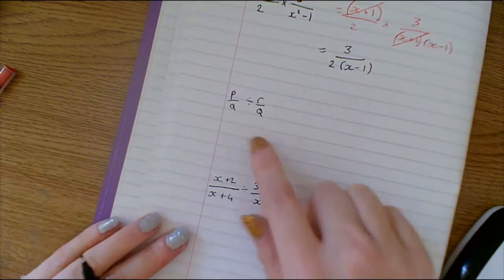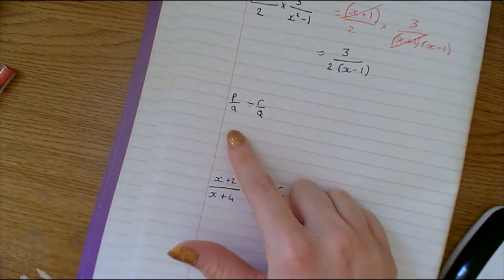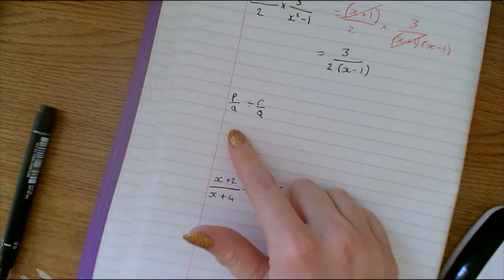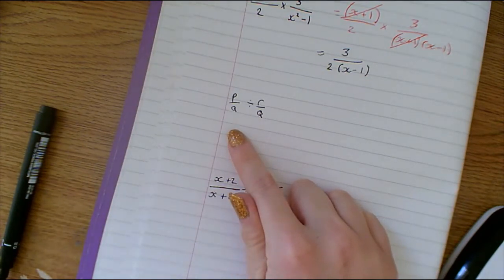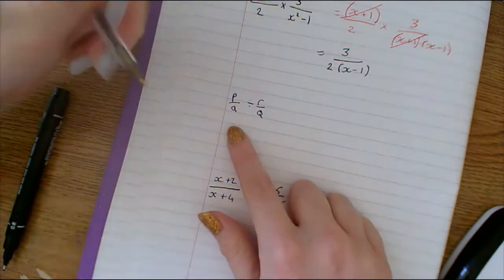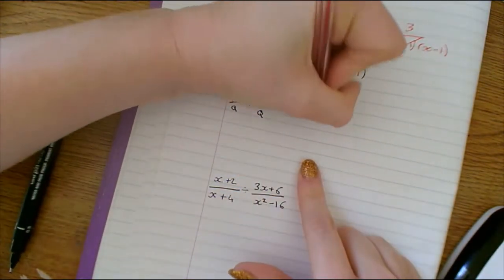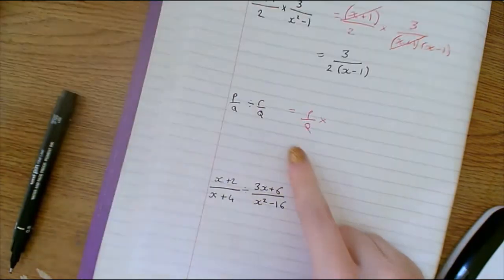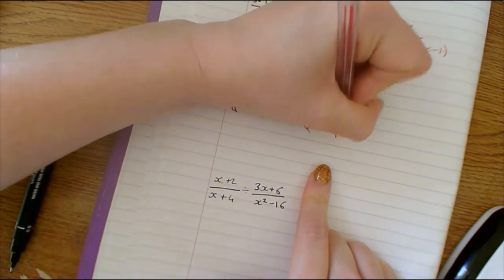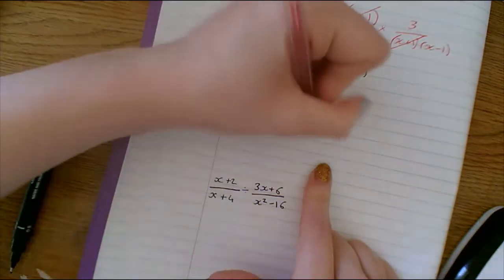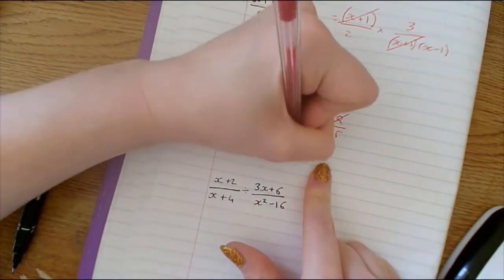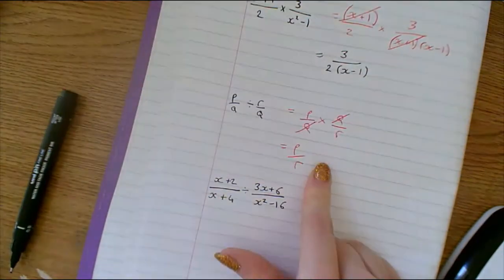Just here then, in terms of division of fractions, we know that when we are dividing fractions, we are multiplying by the reciprocal. So here, we've got p over q divided by r over q. That is the same as p over q multiplied by the reciprocal, which is q over r, like that. Then we just cancel out any common factors, and so we are left with p over r.